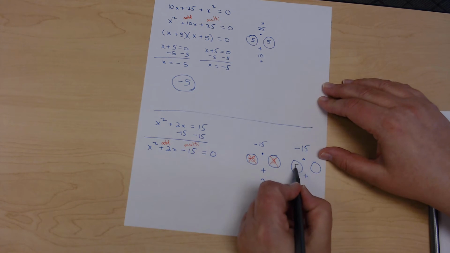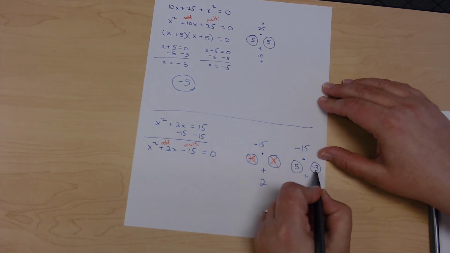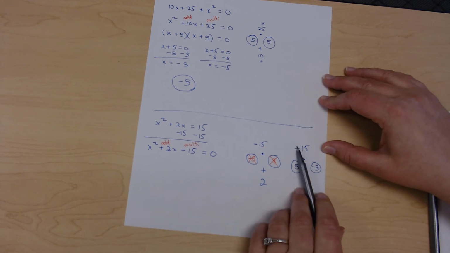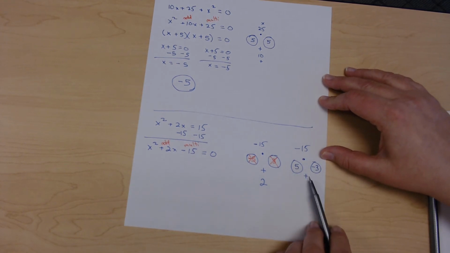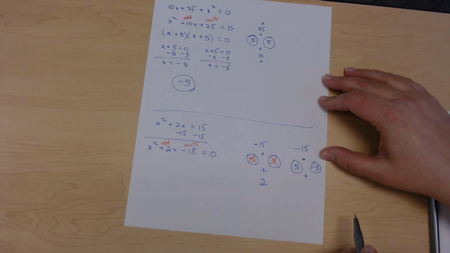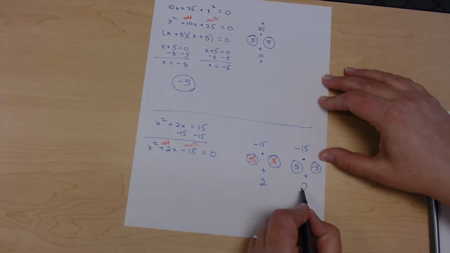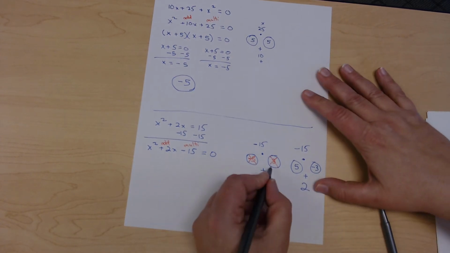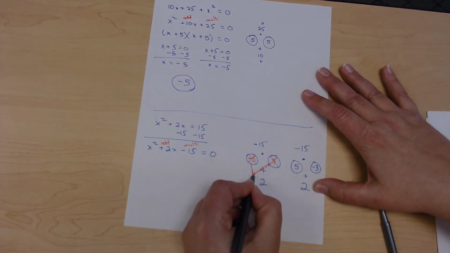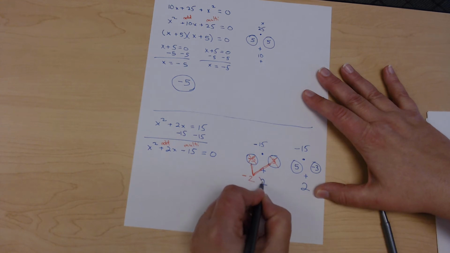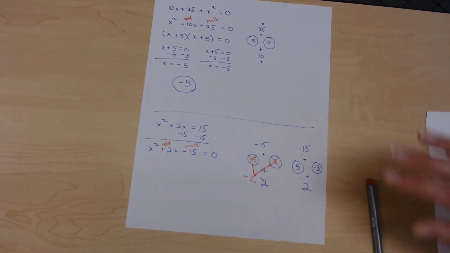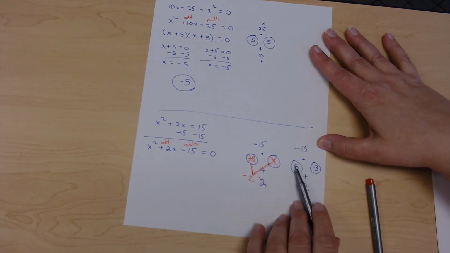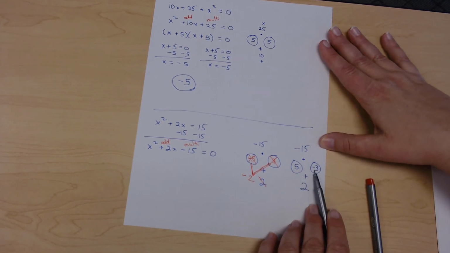What happens if I do 5 and negative 3? 5 and negative 3 multiply still to negative 15. 5 plus a negative 3 takes me to 2. Maybe I should write this in red. The other gave me negative 2, not positive 2. I like this better. This is good to go, right? This gives me negative 15, and this does, in fact, give me the positive 2.